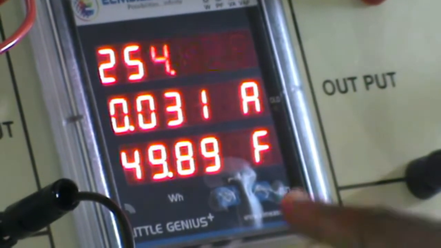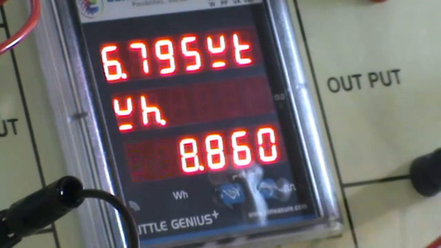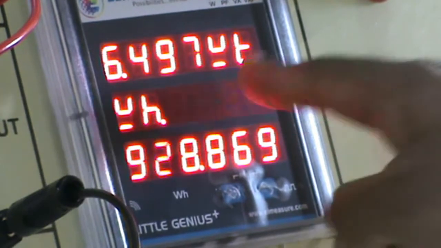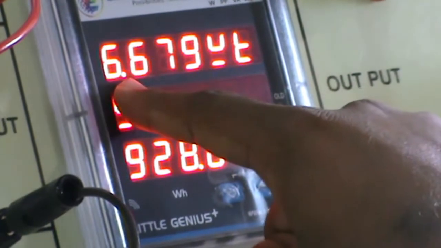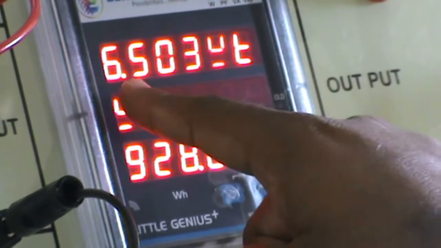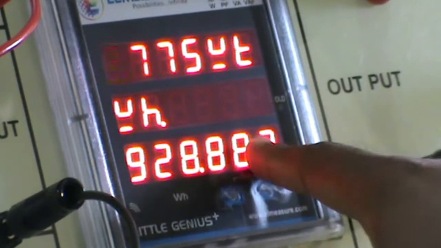To check the next parameter, press this button. Again press this left side button. Then this indicates power. The power of this LED lamp is 6.69. This always varies; you can take any one value out of this, 6.6 or 6.5. Then this one is not required.